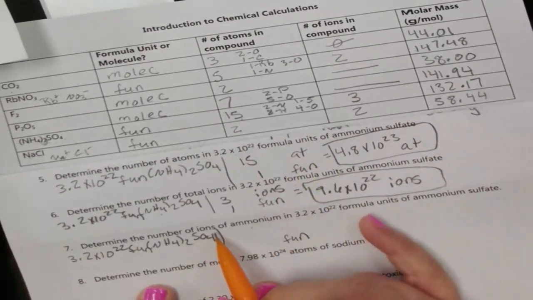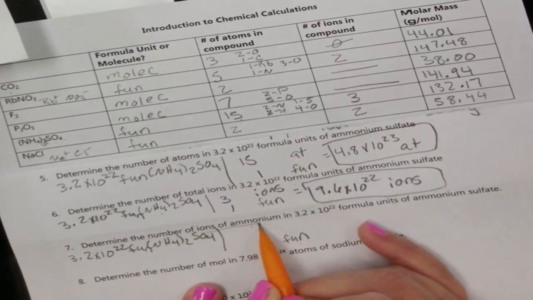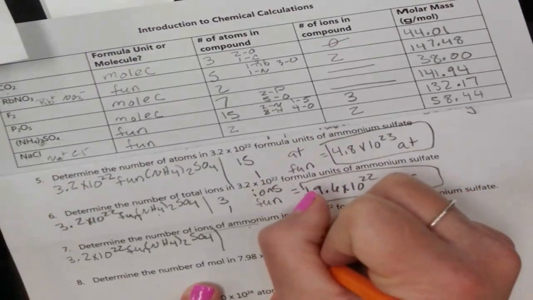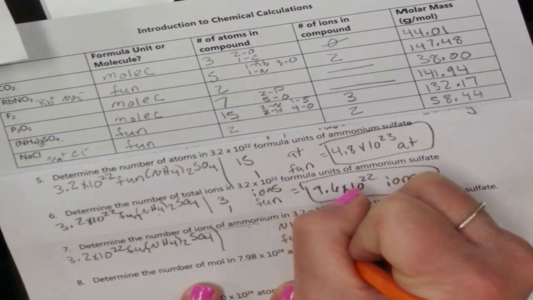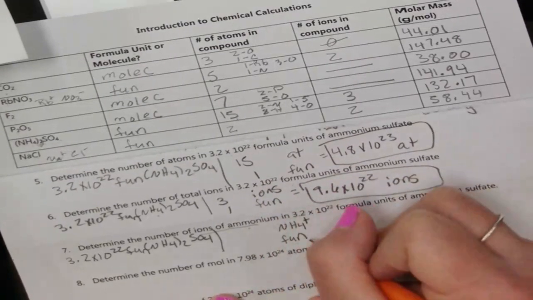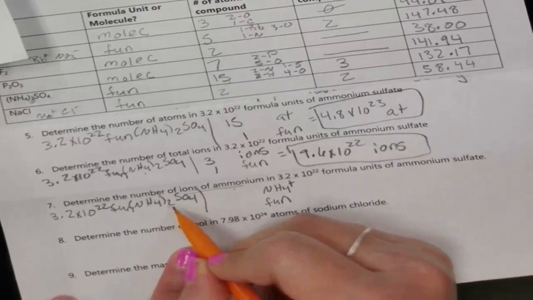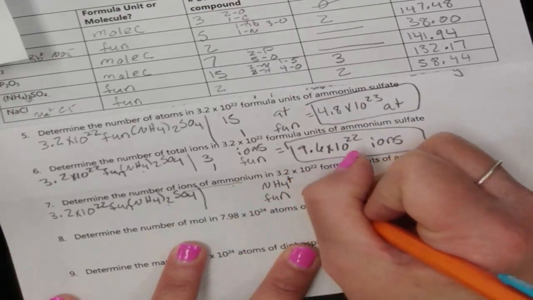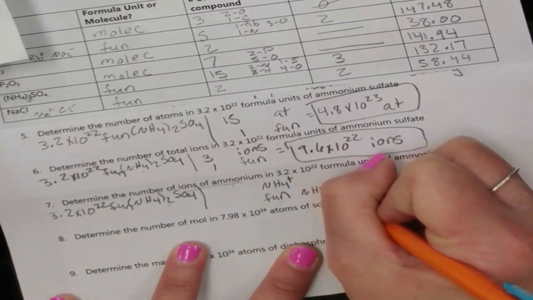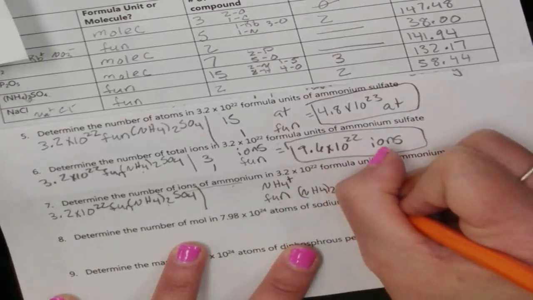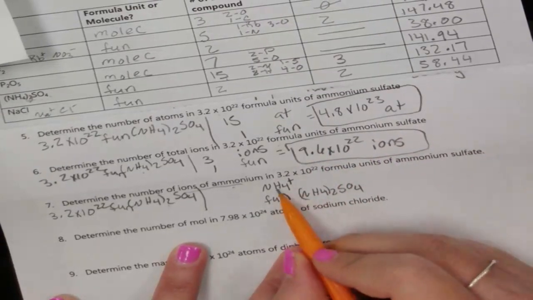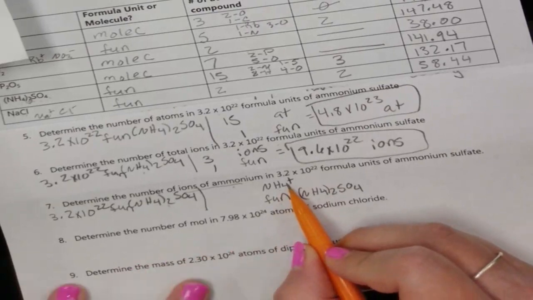And I'm being asked for ions of ammonium. So ammonium would be NH4 plus. So my formula unit is the entire compound, so that would be (NH4)2SO4. And I'm looking for the ions of ammonium.